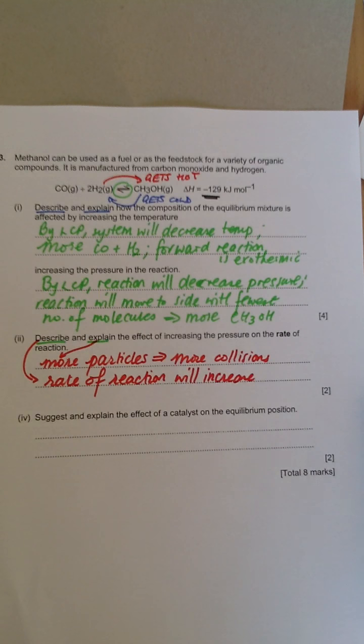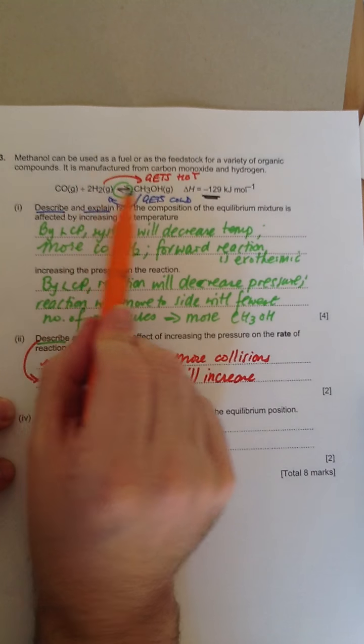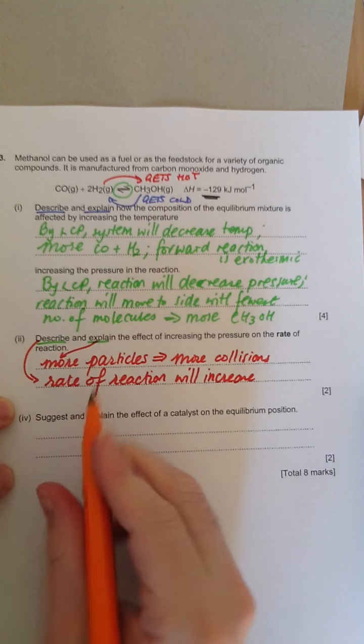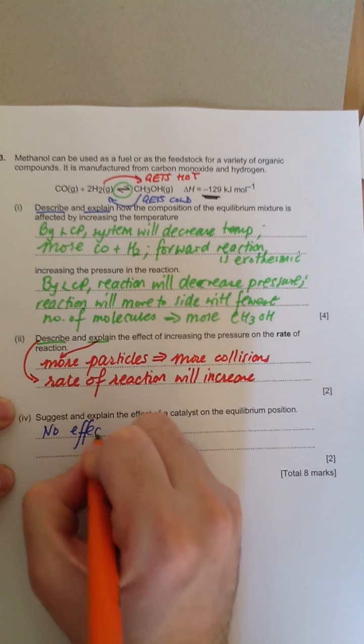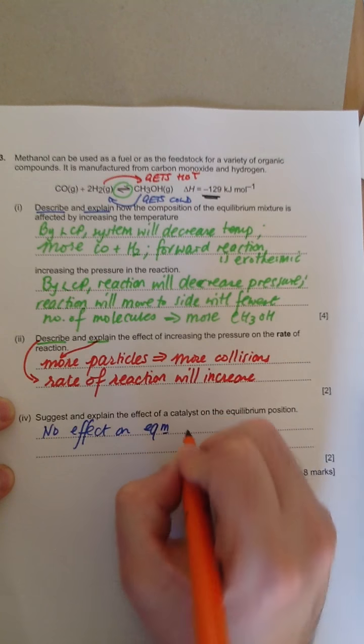Final part says suggest and explain the effect of a catalyst on the equilibrium position. So a catalyst increases the forward rate, but it also increases the backward rate by the same amount. So there is no effect on equilibrium position.